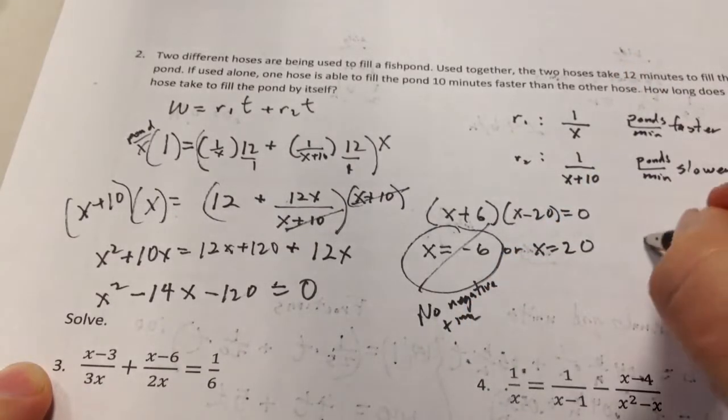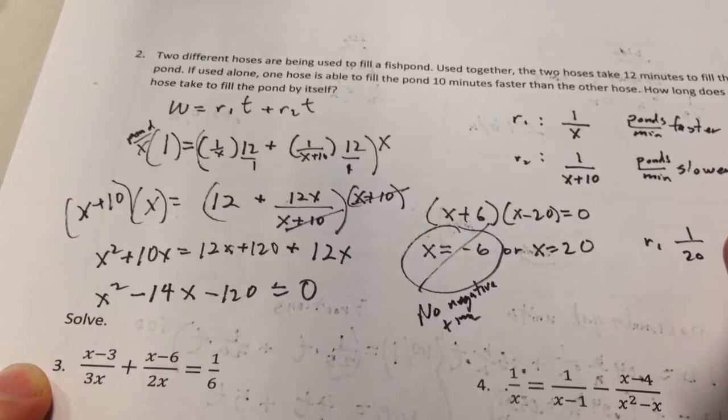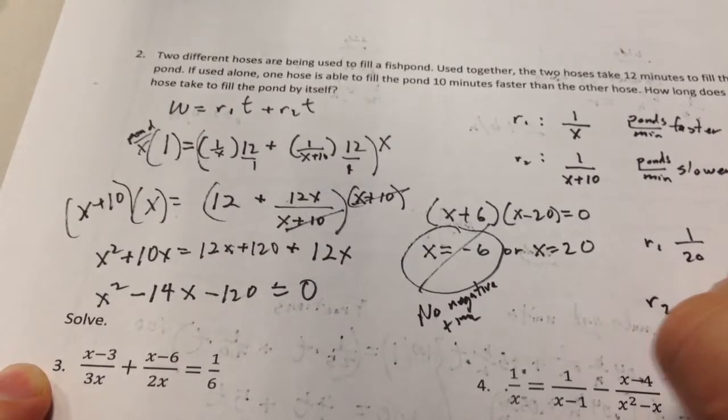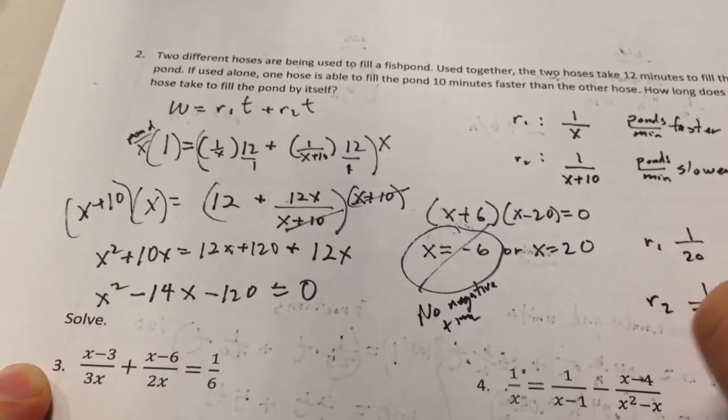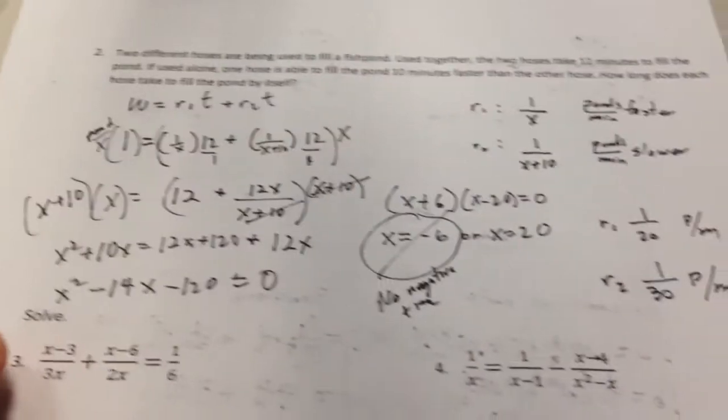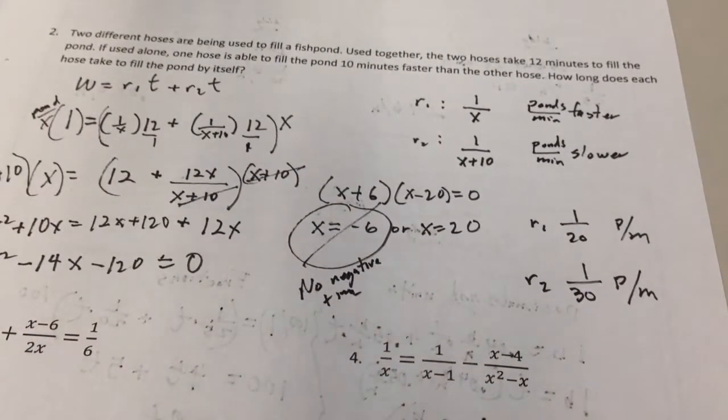So if we plug it back in, my rate 1 is 1 over 20 ponds per minute. Our rate 2 is 20 plus 10, so 1 over 30 ponds per minute. I have no idea if those are right, so how could I check? Plug it back in. So what do I need to multiply the 1/20th by? How much time? 12. And then what do I need to multiply the 1/30th by? Also 12. And if 12 times 1/20th plus 12 times 1/30th is 1, which it is, we did it right.